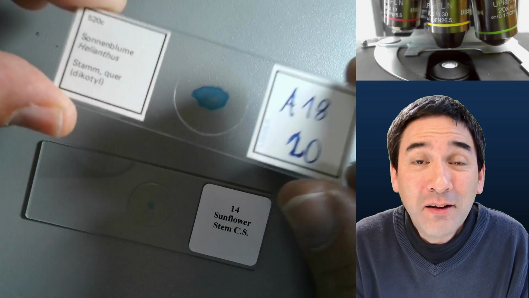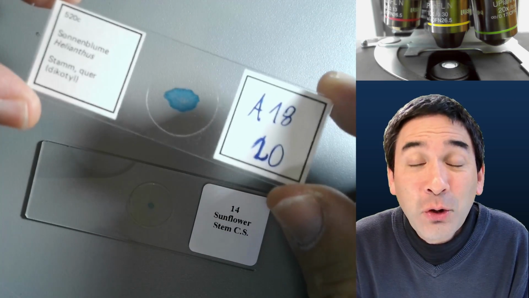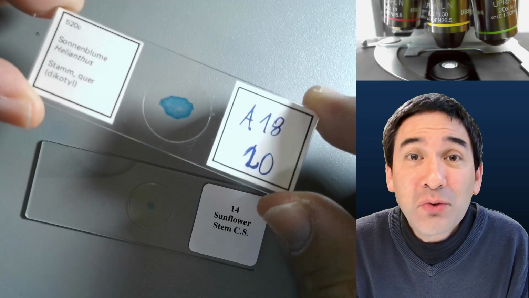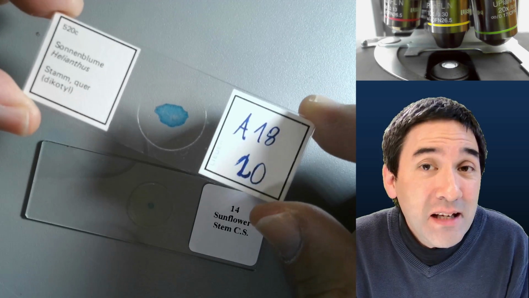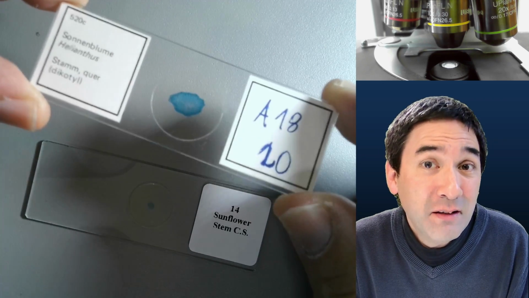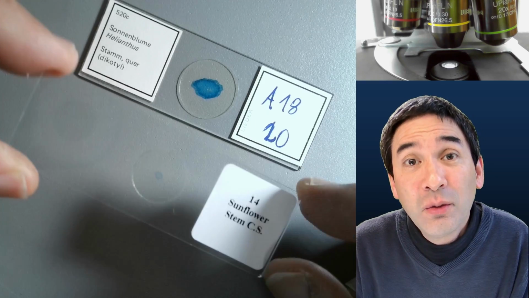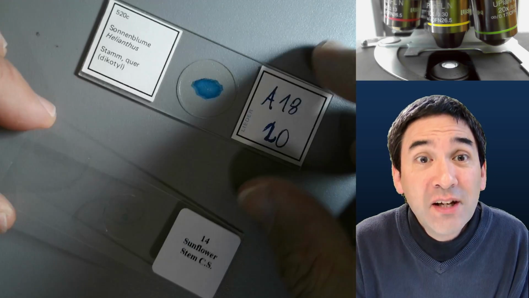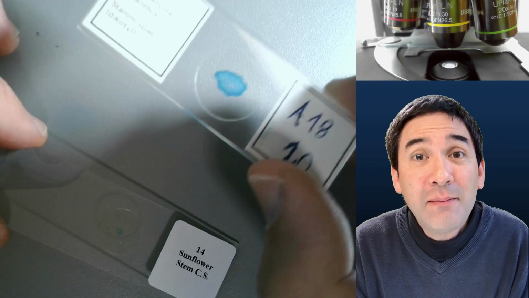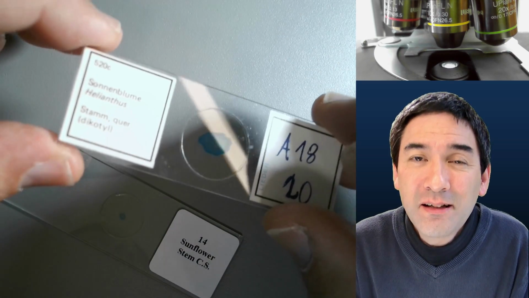So let's put in the first one here. This slide costs approximately €7.80, almost €8. If you buy it individually, and this other one was part of a larger set and would cost around 40 cents. So this slide here is about 20 times as expensive. Let's put it in first.